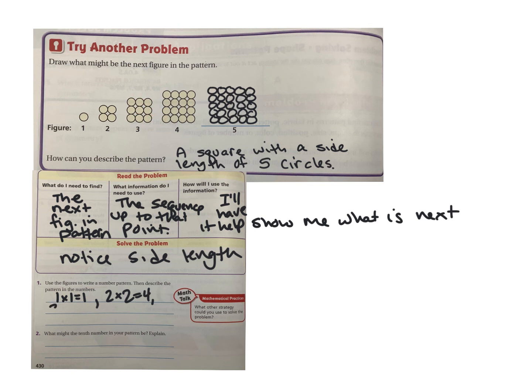Nice review of area. 4 length times 4 width. That gave me an area of 16. And then we ended up with a 5 length times a 5 width, which gave me an area of 25. That's how I would describe it, and also sneak in a little review on area.